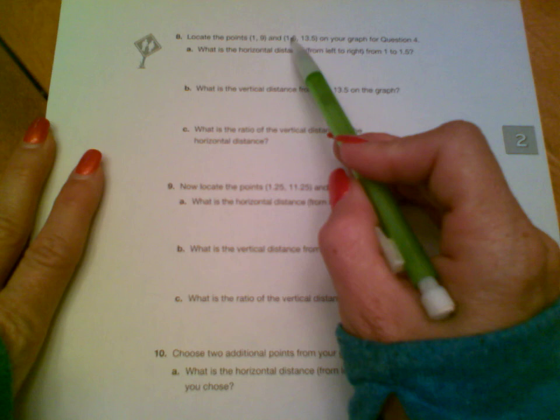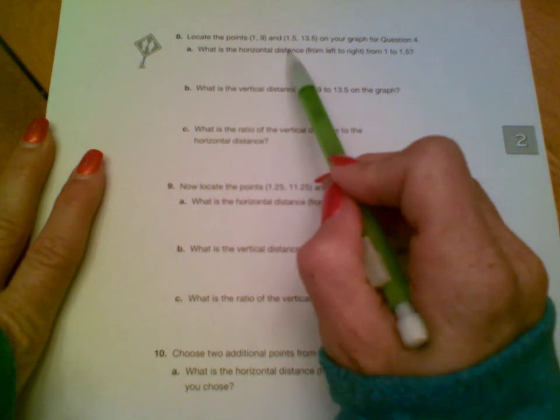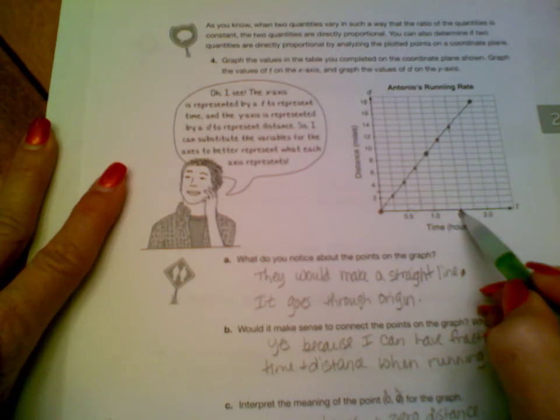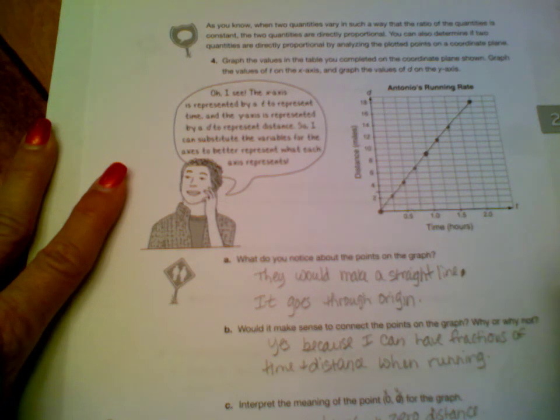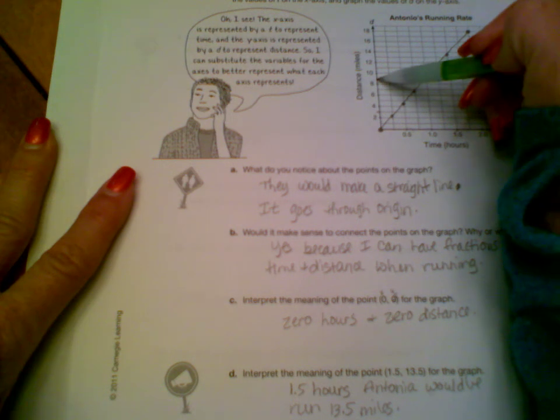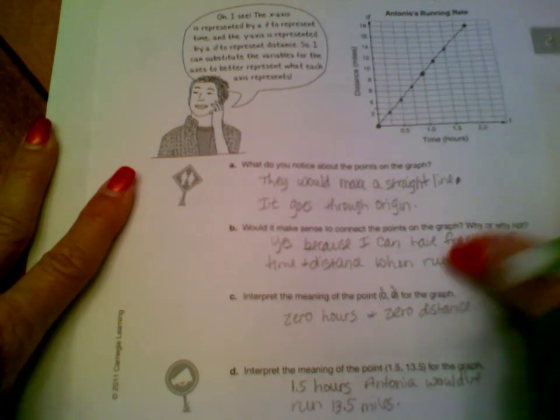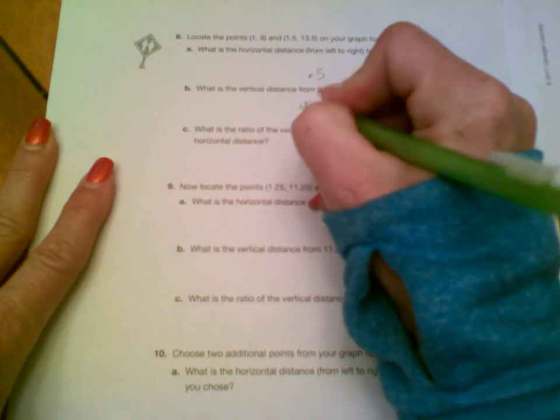So here, I'm just going to start this one, then you're going to finish this on your own. So it says locate the point 1, 9 and 1.5, 13.5 on your graph. So you guys are going to look at your graph. What is the horizontal distance from left to right from 1 to 1.5? So if I look at this, from 1 to 1.5, that's a distance of 0.5. And then the vertical distance, so if I start at 9 and I go to 13.5, that would be a distance of 4.5. So I'm going to write 4.5 here.